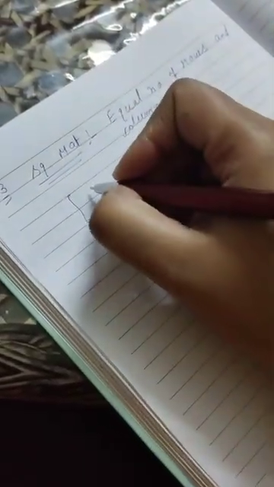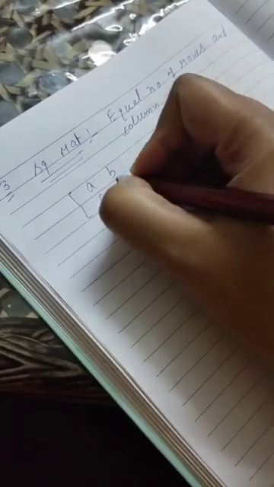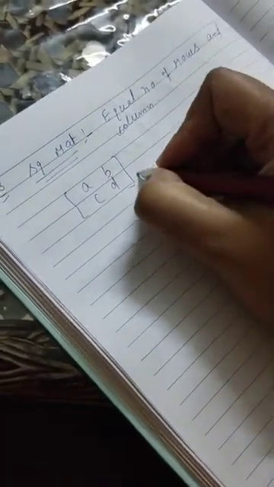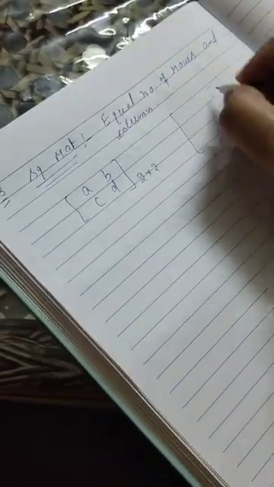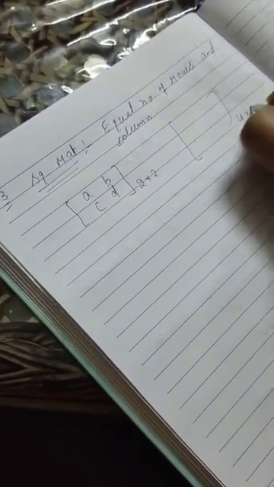Suppose A, B, C, D. This order is 2 cross 2. 2 rows, 2 columns. Similarly you can take one more example. 4 cross 4 means 4 rows, 4 columns.